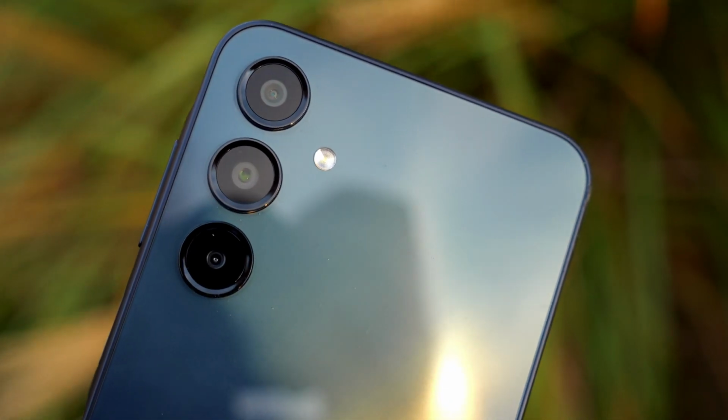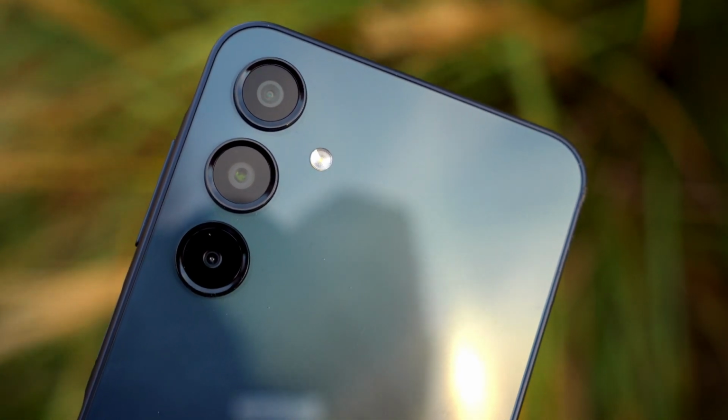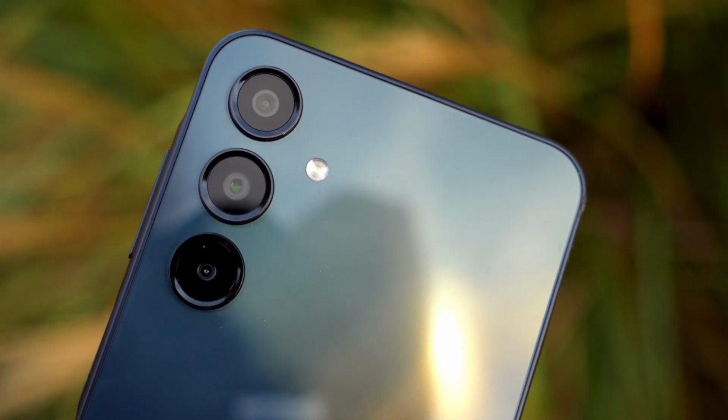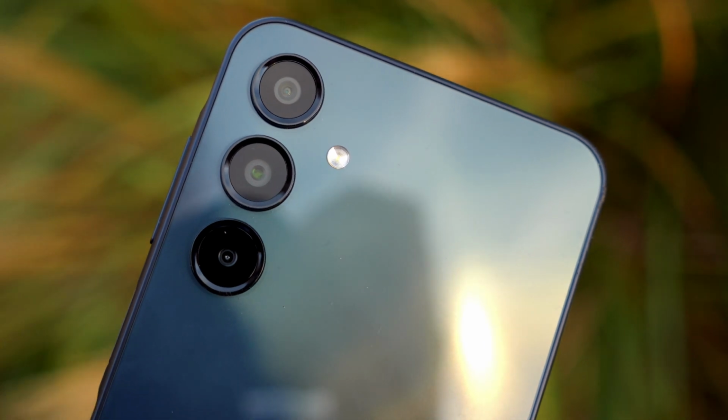I'll leave it linked in the description below, but it's definitely a fine camera quality. So you get a main sensor of 50 megapixels. The ultra wide is a 5 megapixel low resolution, but it's still ultra wide up to 120-degree field of view. And you also get a 2 megapixel macro sensor.